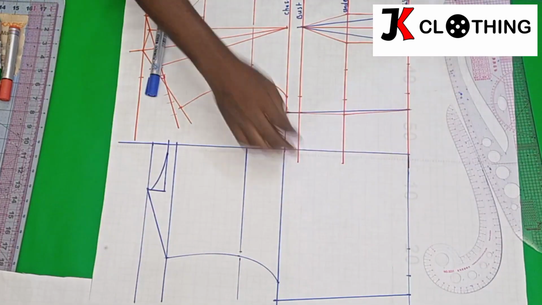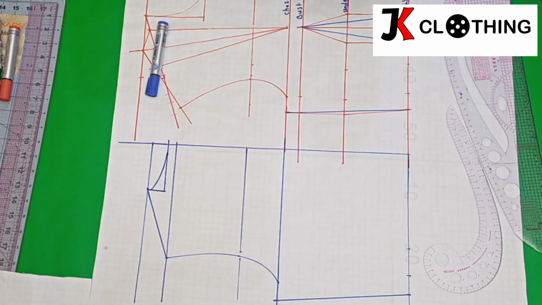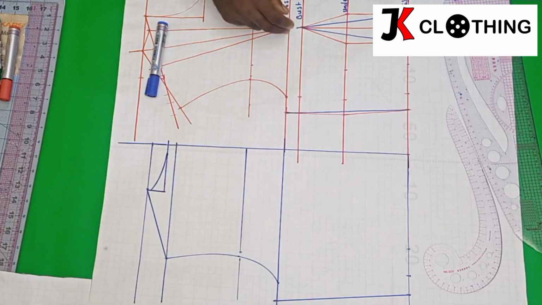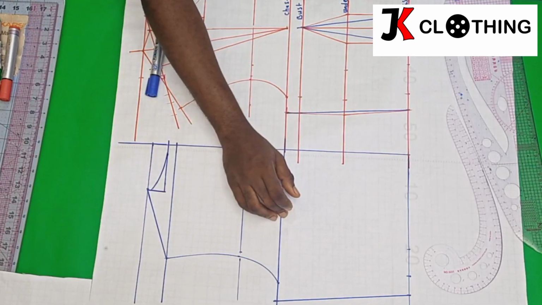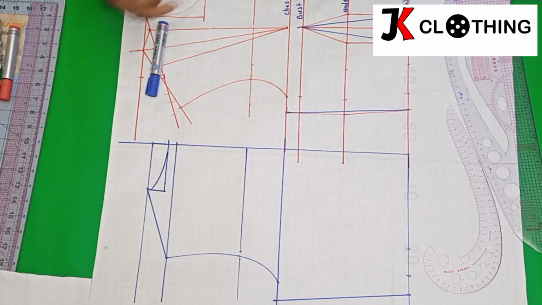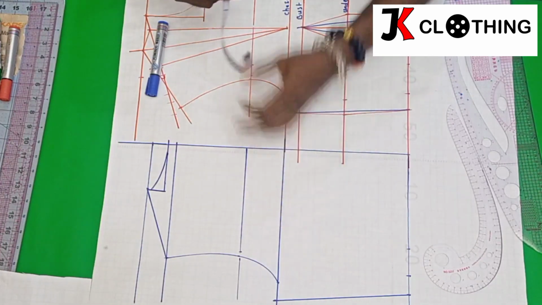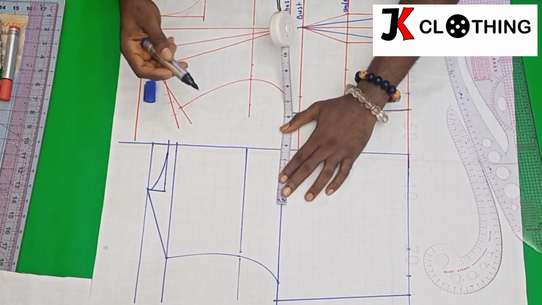So to mark our dart line for the back pattern, what you do is that the nipple to nipple measurement you used for the front, you'd do the same thing for the back, but then you'd add 1/4 inch to it. This is standard. And so nipple to nipple was 7 divided by 2 gave us 3.5. We take it to the back and then we have 3.75.